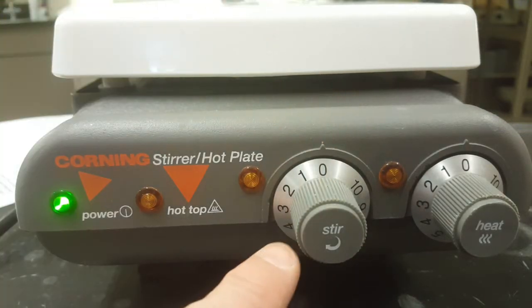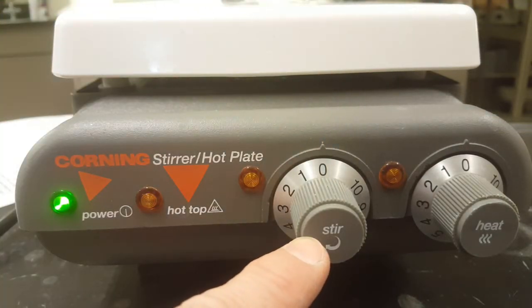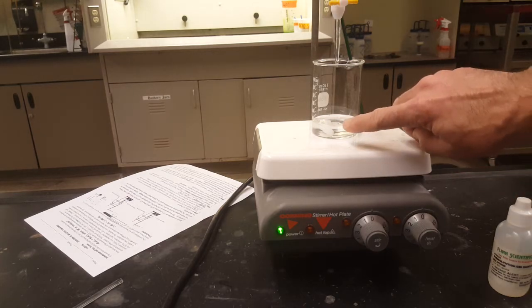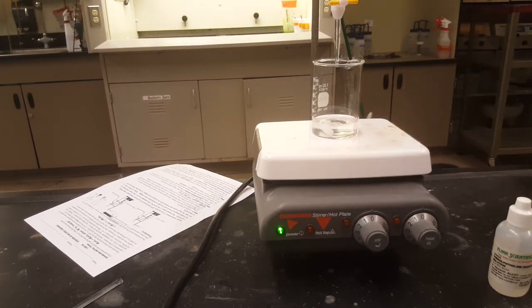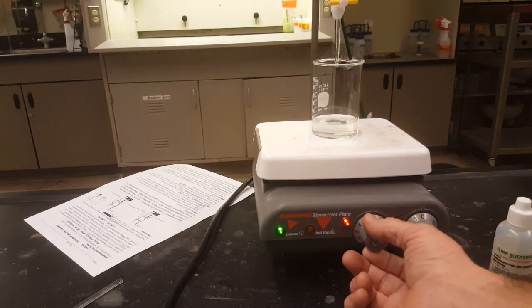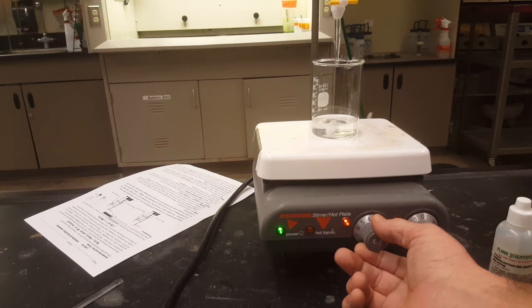The stirring part is kind of fun. Let me back up and show you how this works. That magnetic flea that's inside of your acid, if you start turning your stirring up, is going to start turning around. Now you don't have to worry about stirring your acid.